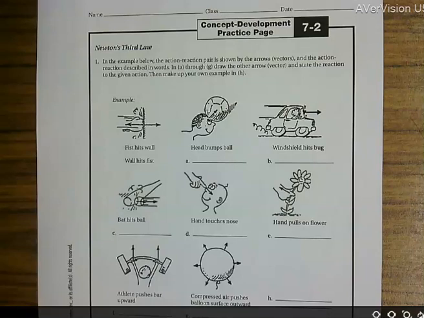In the example below, the action-reaction pair is shown by the arrows, vectors, and the action-reaction described in words. In A through G, draw the other arrow or vector, and state the reaction to the given action. Then make up your own example in H.